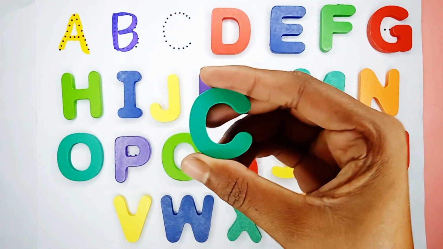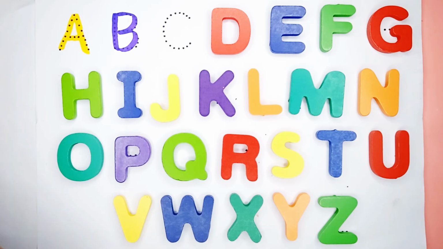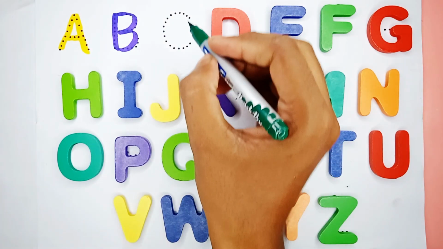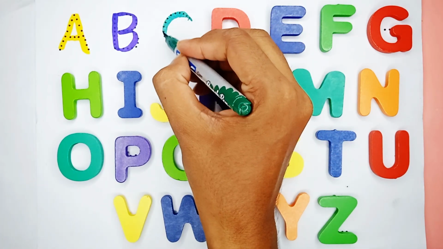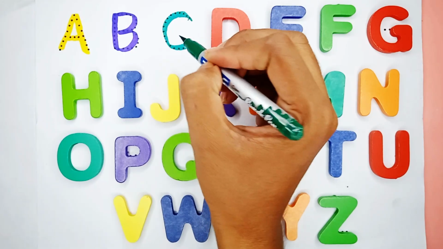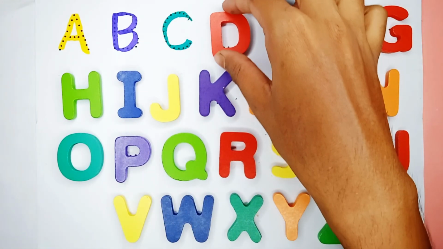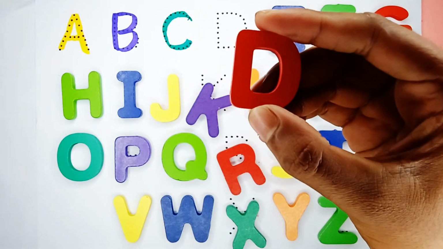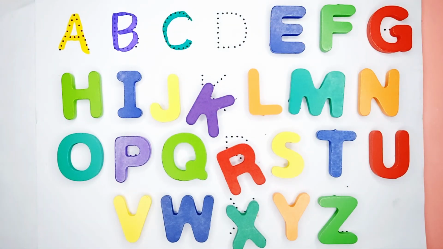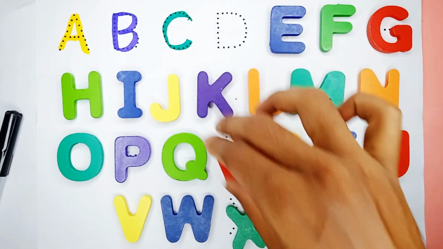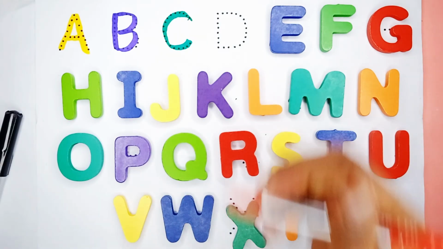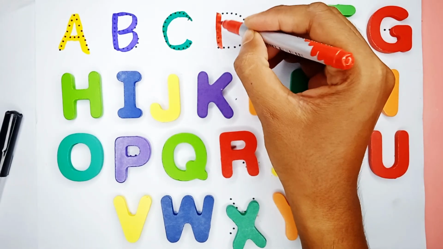C. C is for cat. Green color. C. D. D is for dog. Red color. D.